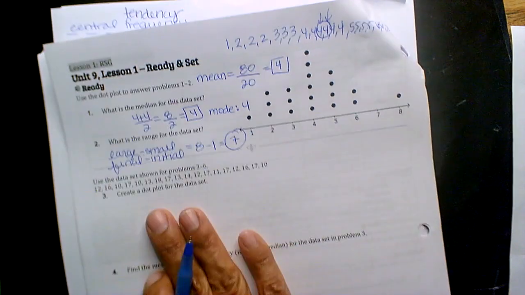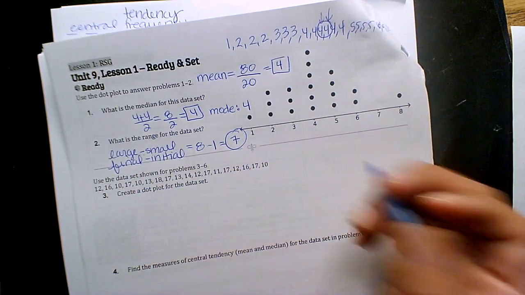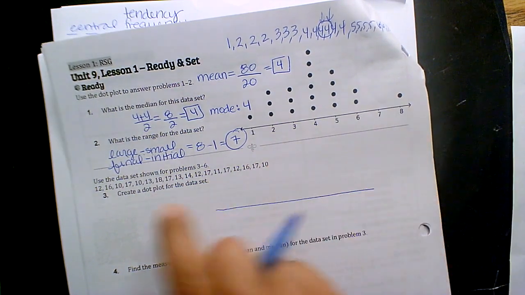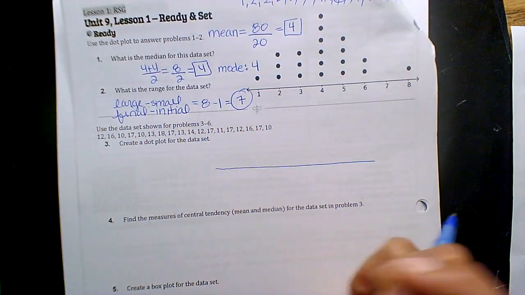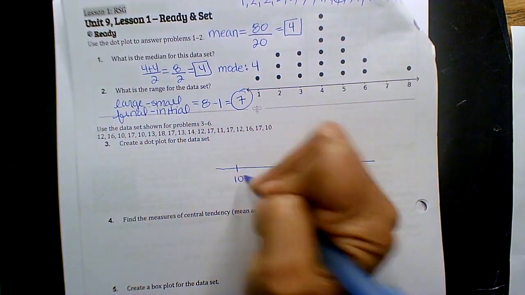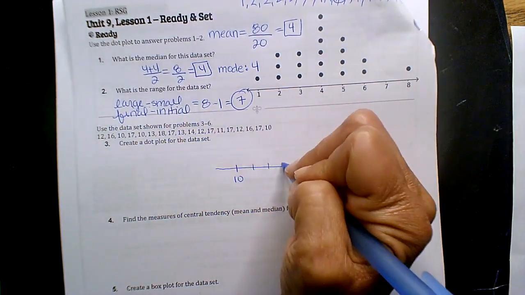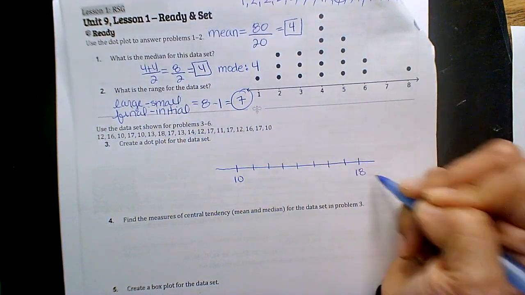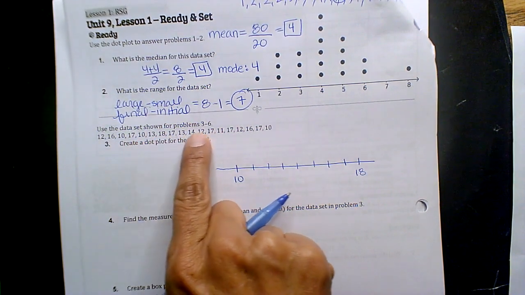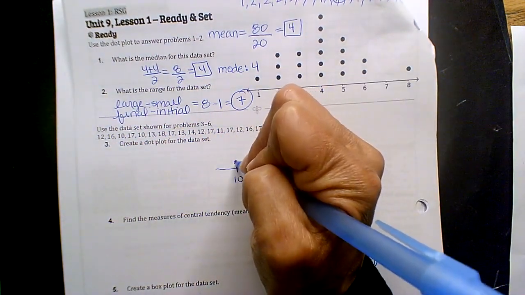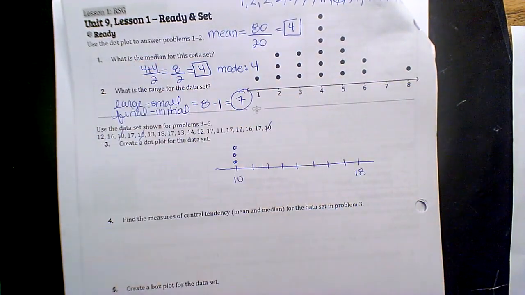Okay, number 3, use the data set shown and create a dot plot. What's the smallest value in this list? 10. And what's the largest? 18. So you're going to go 10, 11, 12, 13, 14, 15, 16, 17, 18 and put little dots. If you have 3 10s, you should be placing 3 dots.